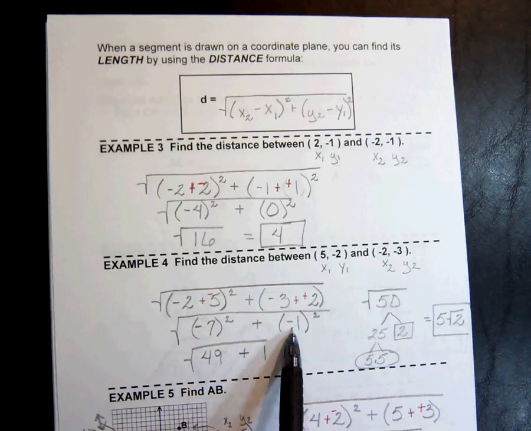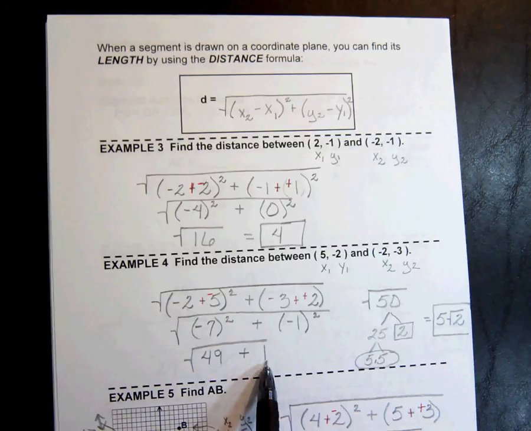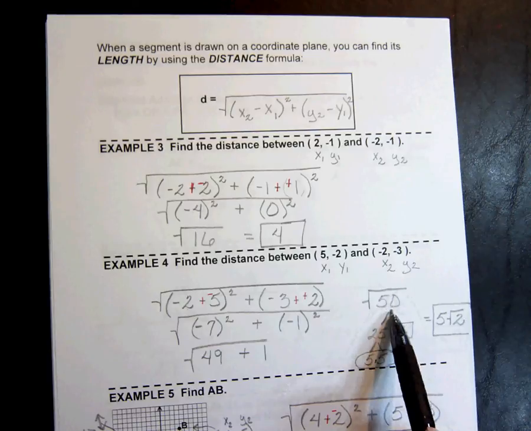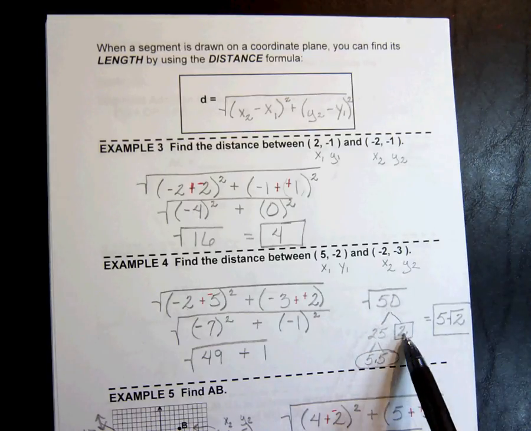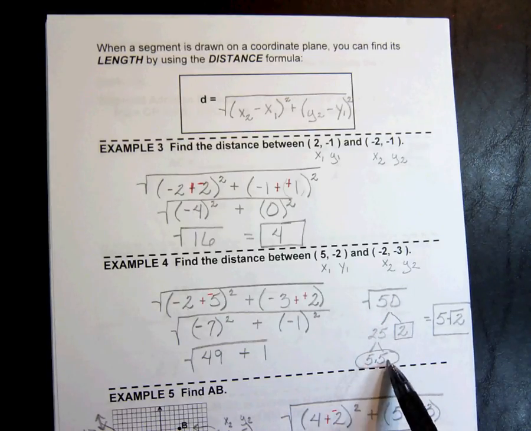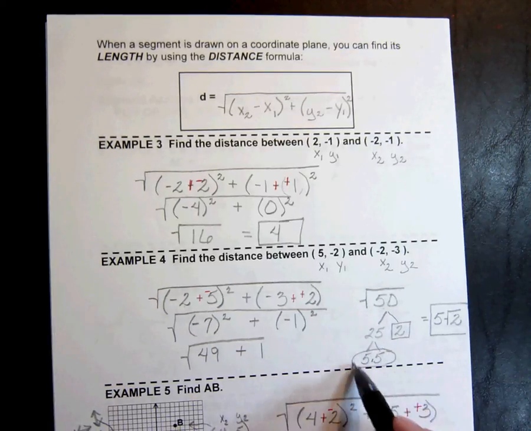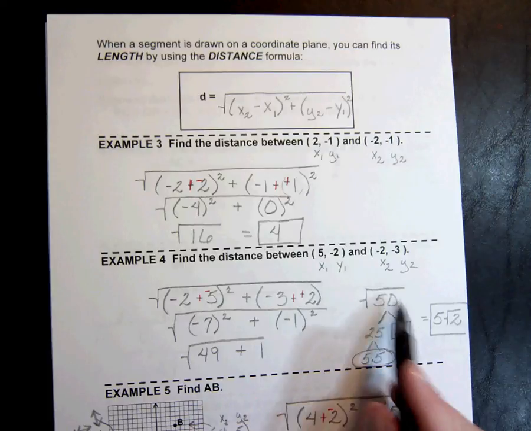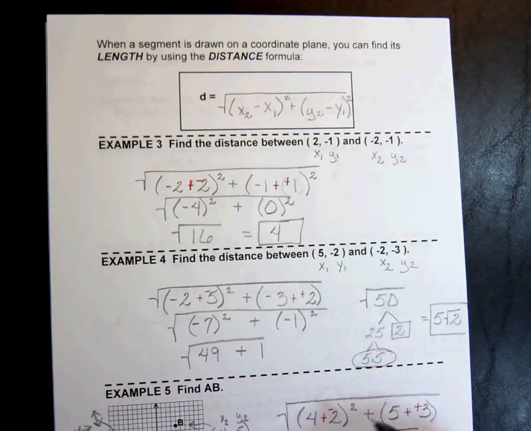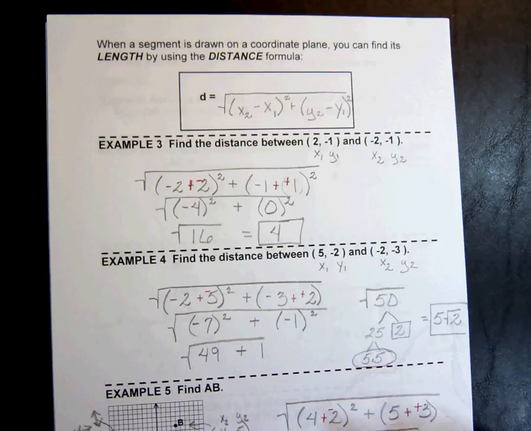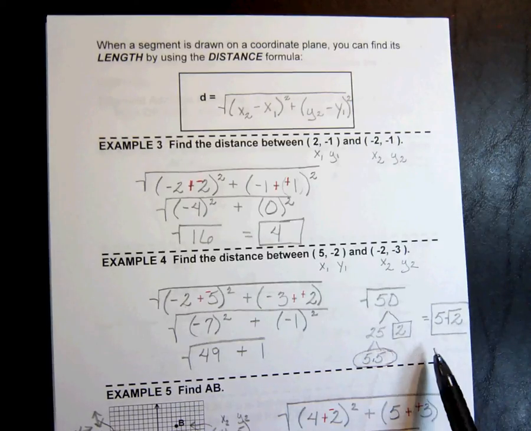Negative 1 times negative 1 is positive 1. The square root of 50 we simplify. 25 times 2, 5 times 5. We've taken it down to its prime factors. When you get a pair, that can be completely factored outside of the radical. That's why this answer becomes 5 square roots of 2. A little bit of review of simplifying radicals.